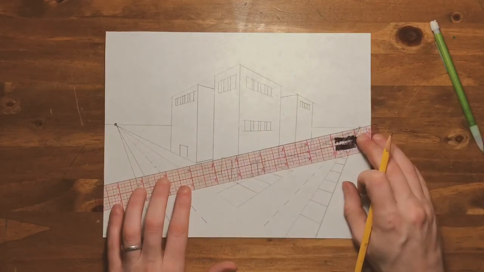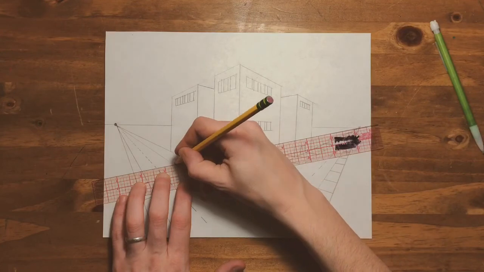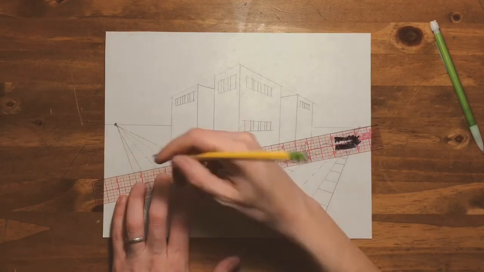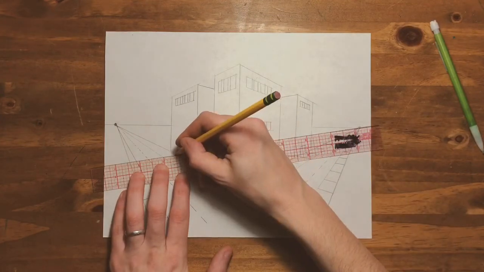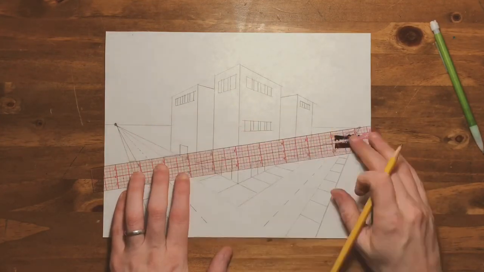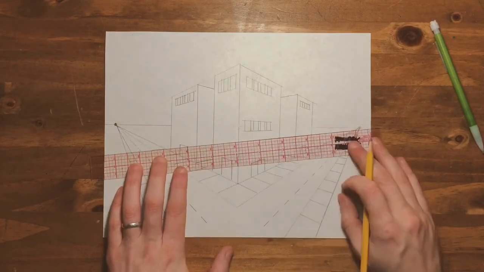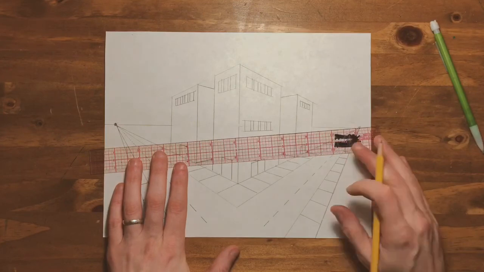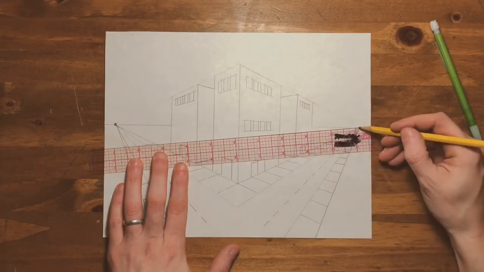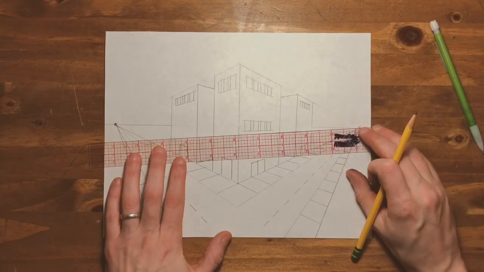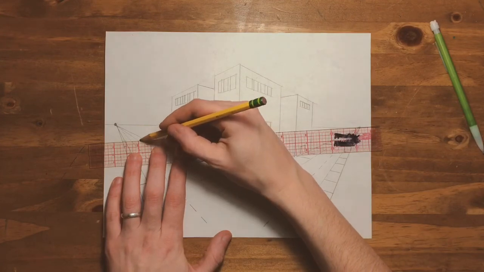Now I have the benefit of being able to see through my ruler. If you don't, remember you can use both sides of the ruler or both sides of the paper. Whatever you're using as a straight edge, don't feel like you have to cover up your work. You're just going to work your way down until you have a sidewalk with a bunch of lines. Make sure you're still on that vanishing point. Remember, as you get further away, they should get closer together. Make sure your ruler is not shifting.